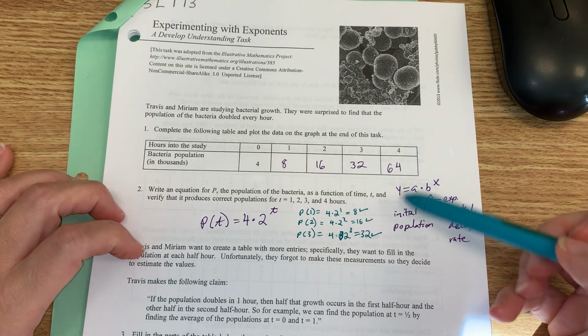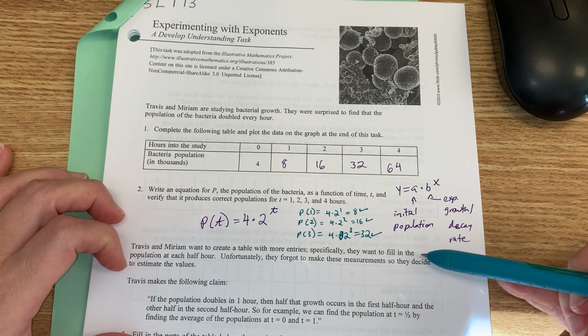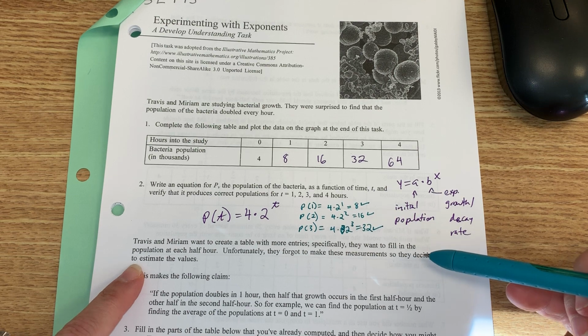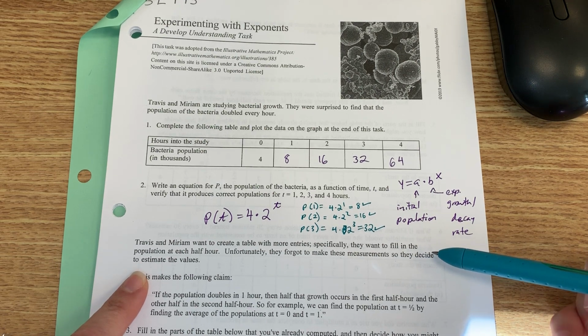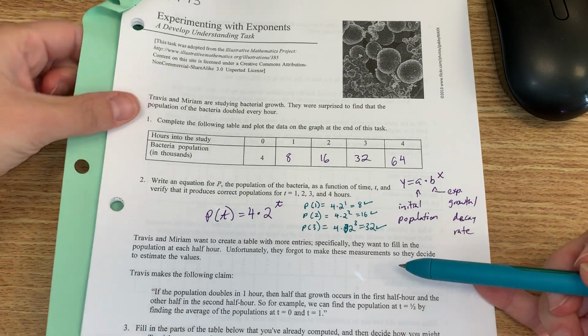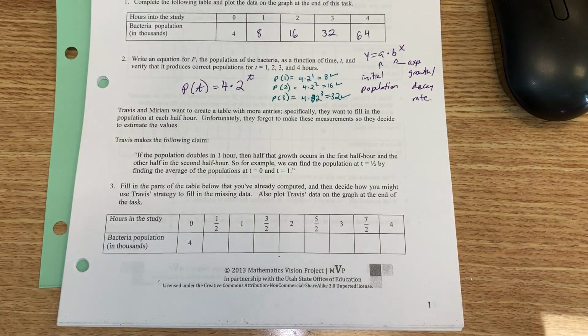All right. They want to make another table. Specifically, they want to fill in the population at each half hour. Unfortunately, they forgot to make these measurements, so they decided to estimate the values. Travis makes the following claim. If the population doubles in a half an hour, then half that growth occurs in the first half hour and the other half occurs in the second half hour. For example, we can find the population by finding the averages.